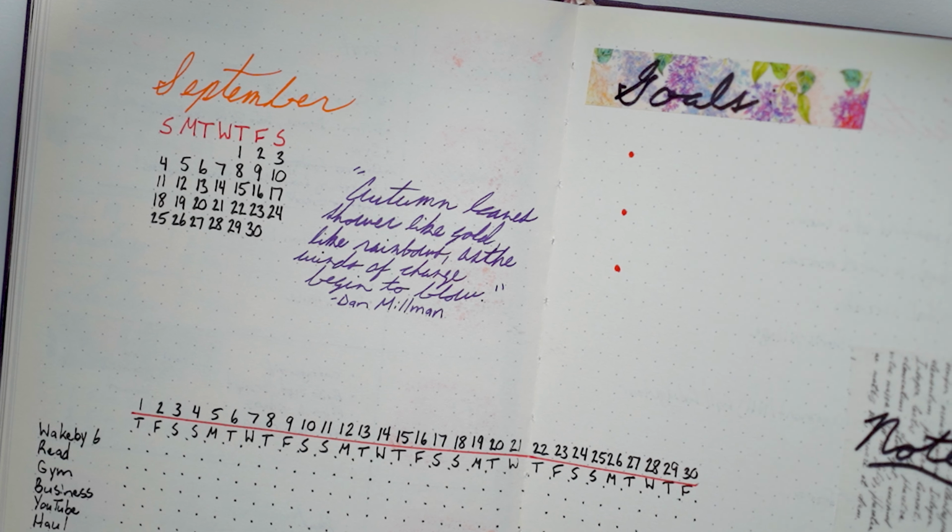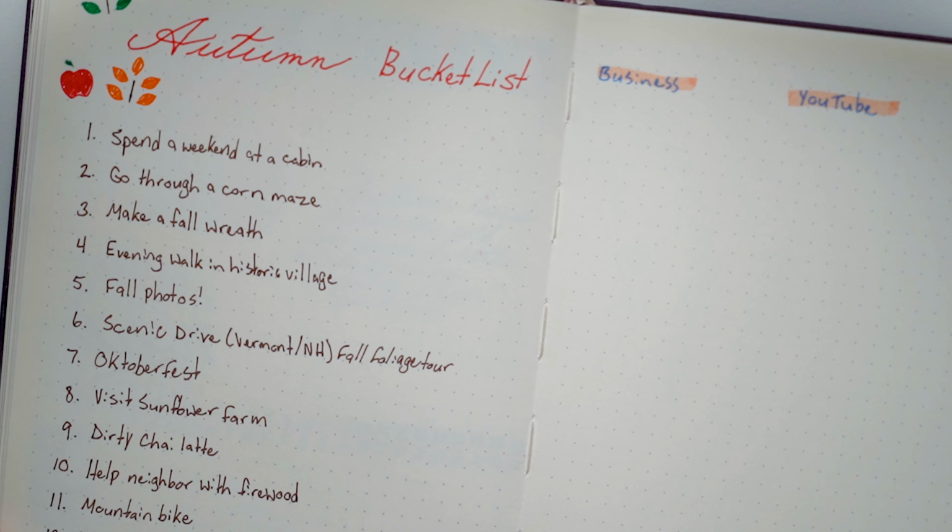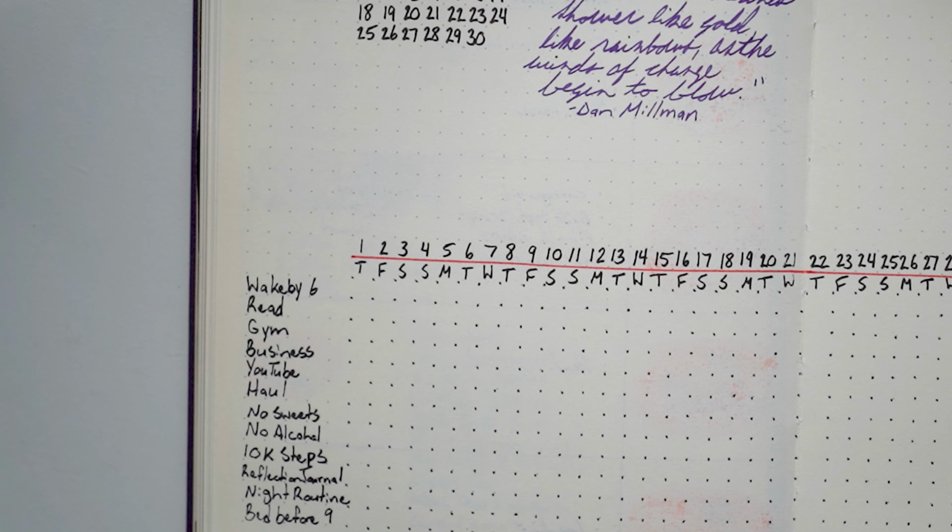So that's pretty much it for my monthly layout. I just think bullet journaling is a great way to keep on track with your goals and implement habits that you want to be working on.